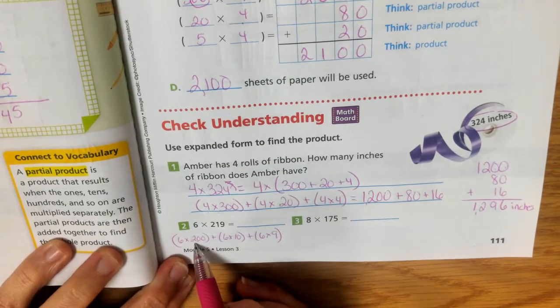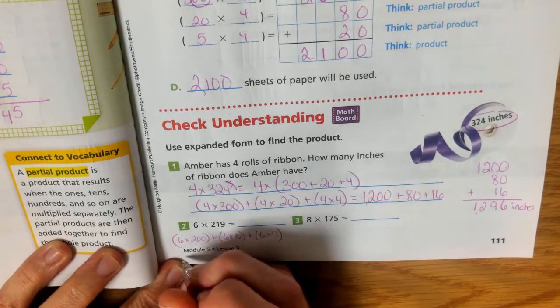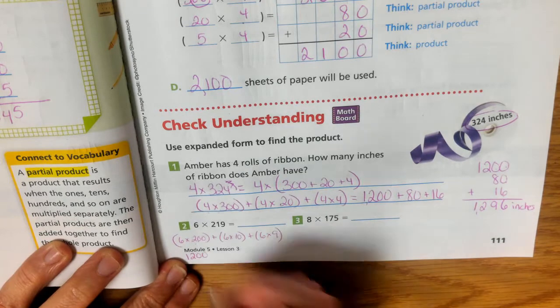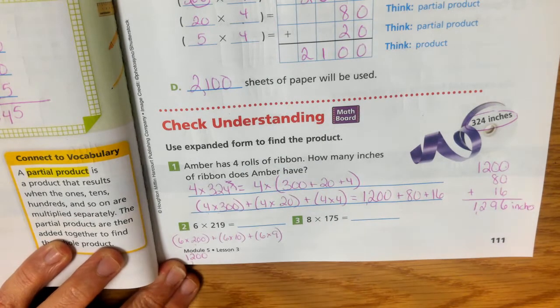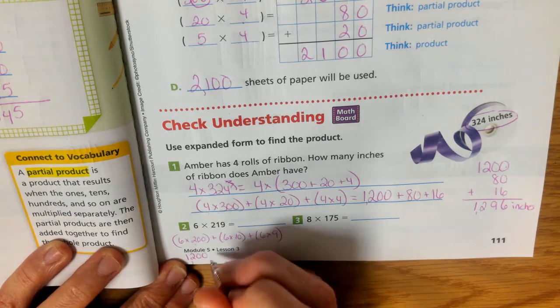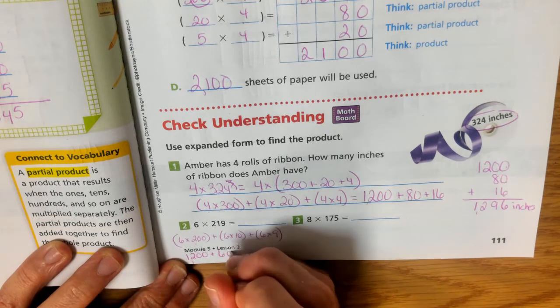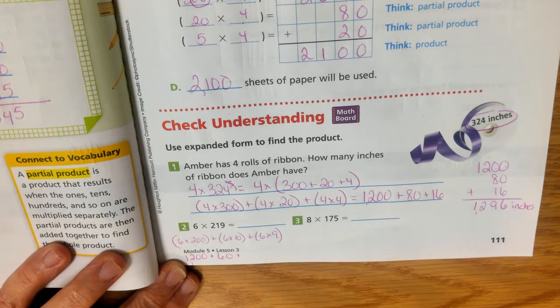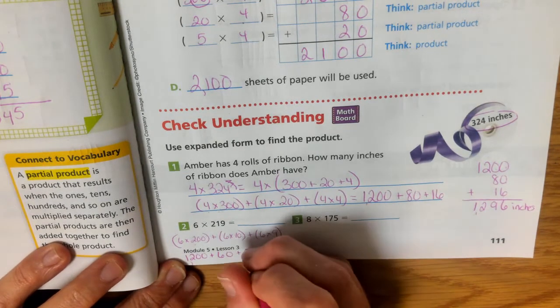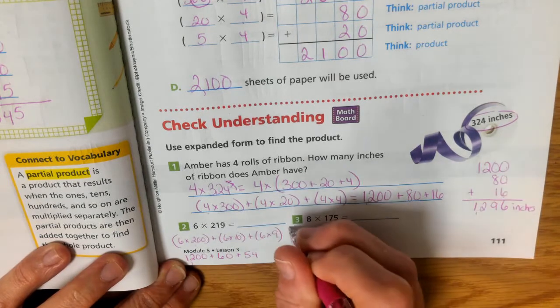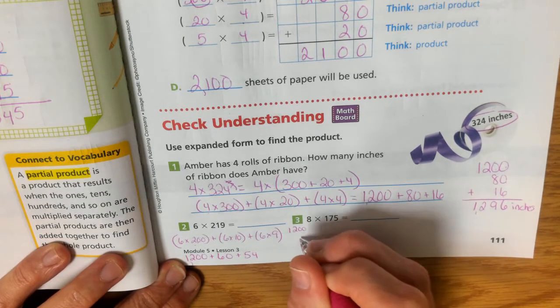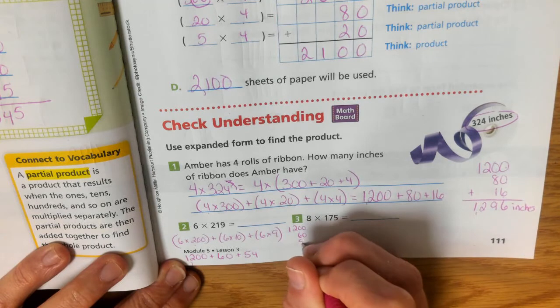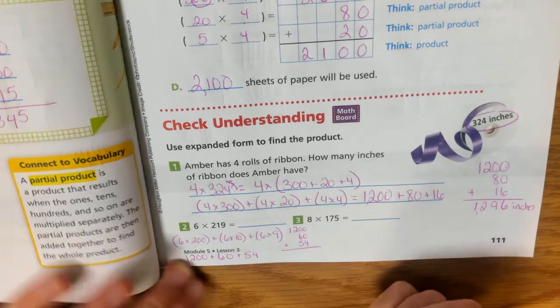So 6 times 2 is 12 with 2 zeros, right? 6 times 200, 12 with 2 zeros, so 1,200. 6 times 10 is 60, plus 6 times 9. This is where knowing your multiplication facts is going to be super duper important. 6 times 9 is 54. So if you have 1,200, 60, and 54, you're going to add those all up together.